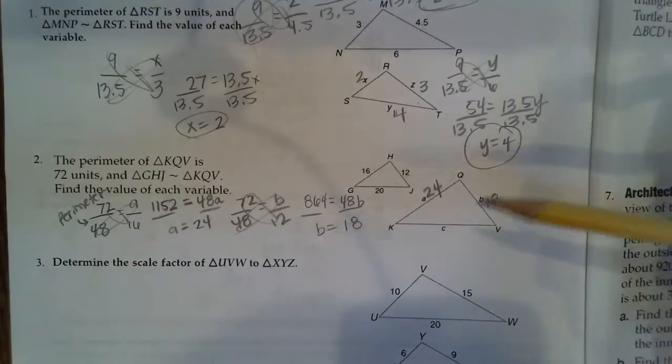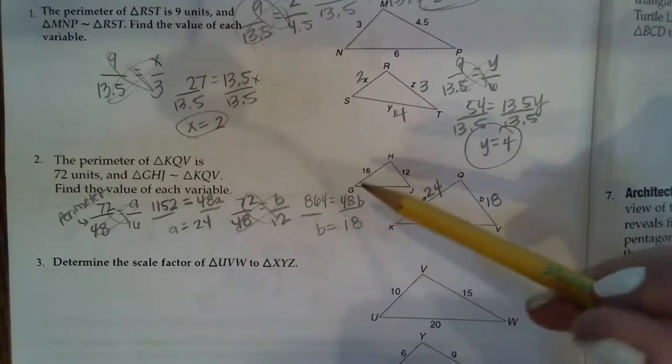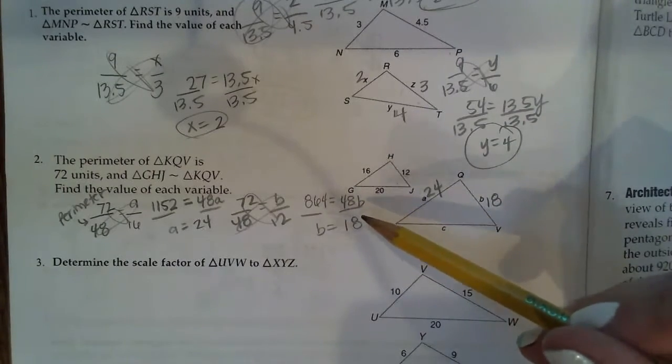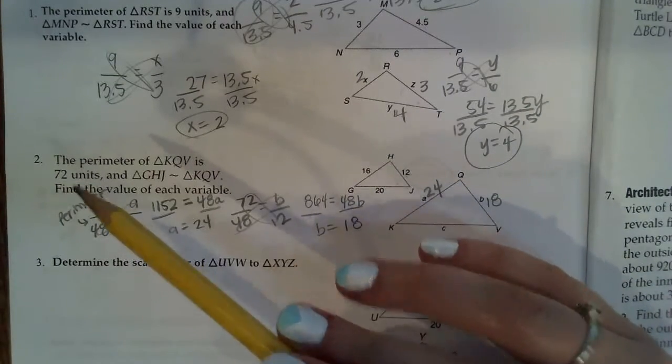And technically, again, we can make another proportion, but I know the perimeter of this triangle is 72.